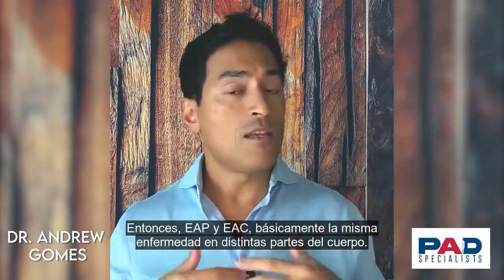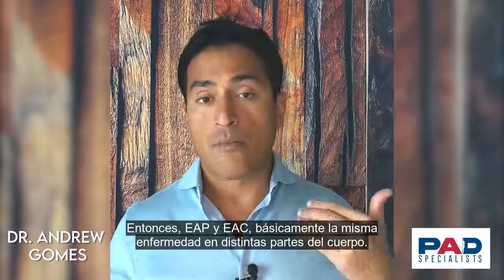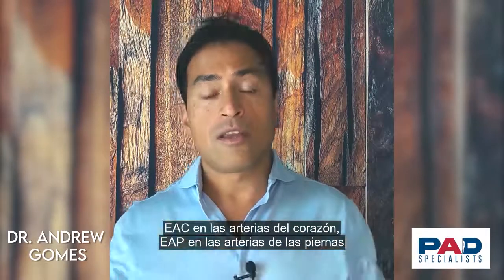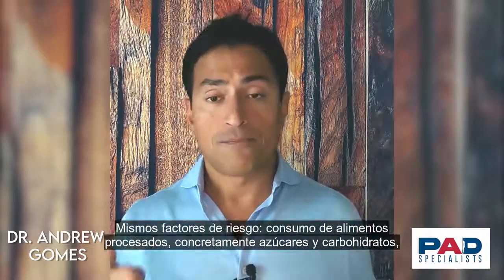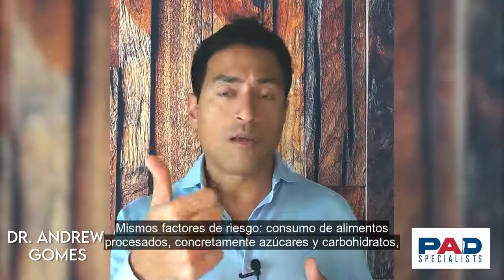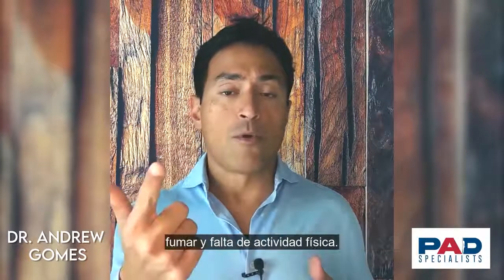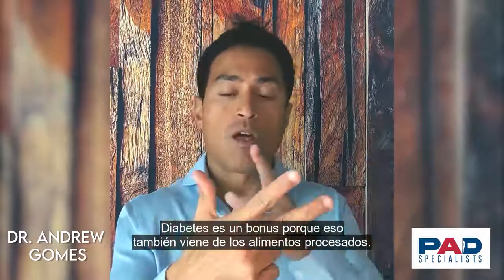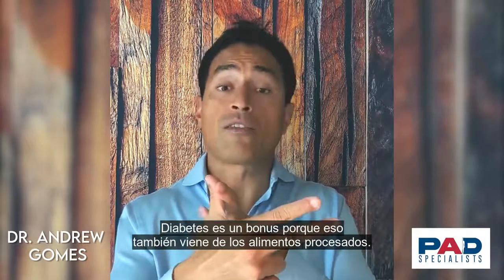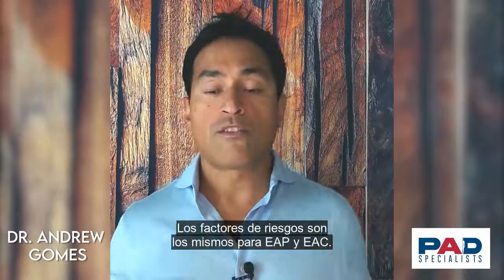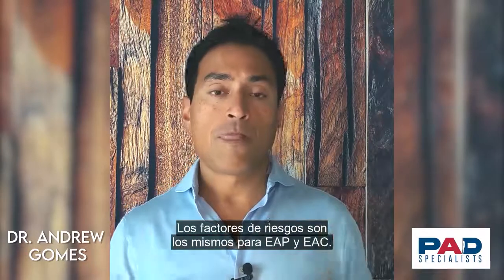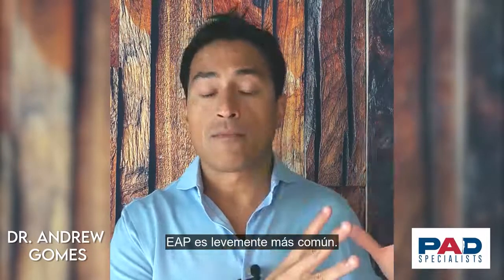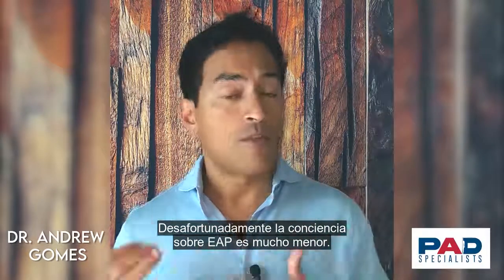So PAD, CAD, basically the same disease in different parts of the body. CAD's in the heart arteries, PAD's in the leg arteries, same risk factors. Processed food consumption, namely sugar, processed carbohydrates, smoking, lack of activity. Diabetes is a bonus one because that also comes from processed foods. Risk factors are the same for PAD and CAD. PAD is slightly more common. Unfortunately, the awareness for PAD is much lower.